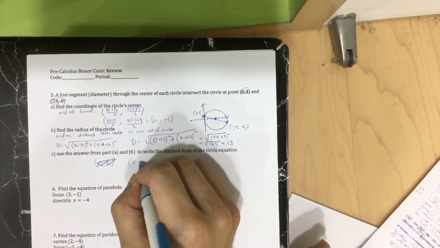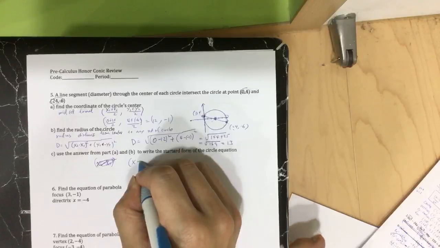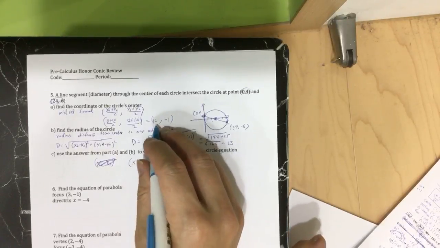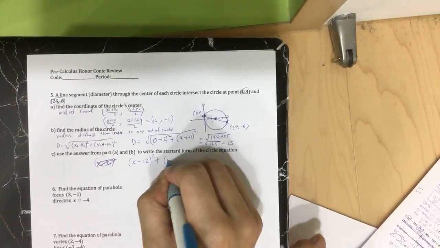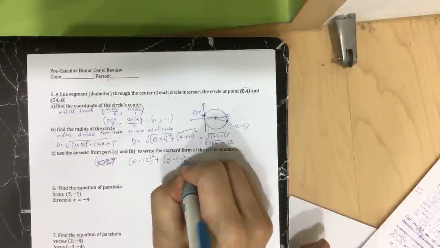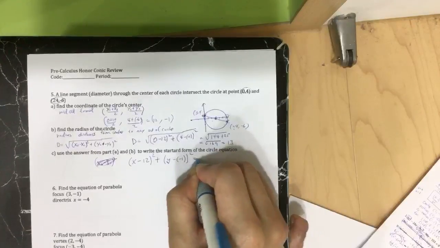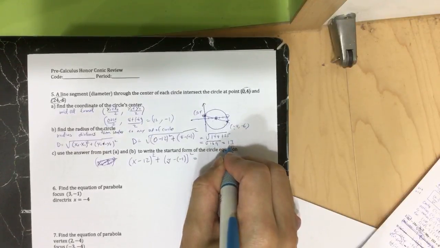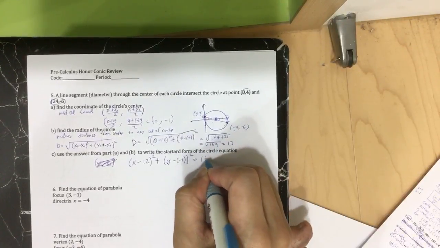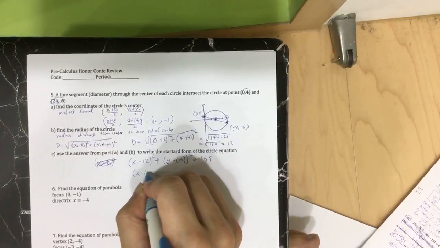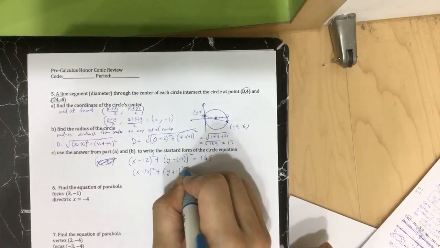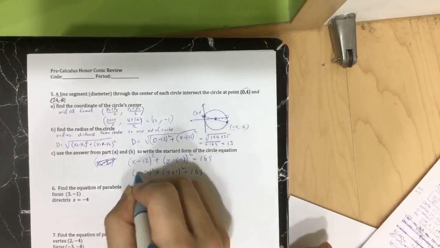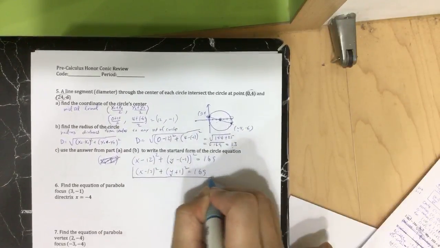So it'll be x minus 12 squared plus y minus -1 squared is equal to the radius squared. The radius is 13, but 13 is squared, so it'll be 169. So it'll be x minus 12 squared plus y plus 1 squared is equal to 169. So that will be your answer here.